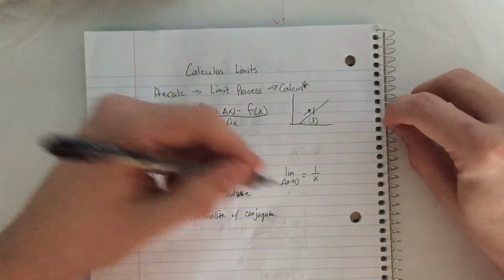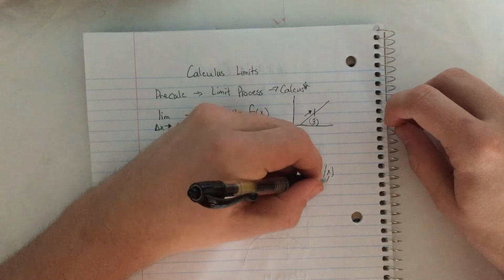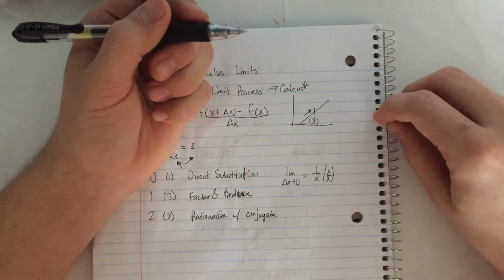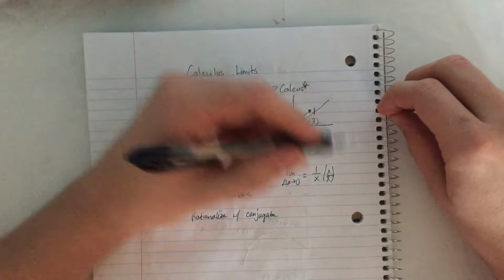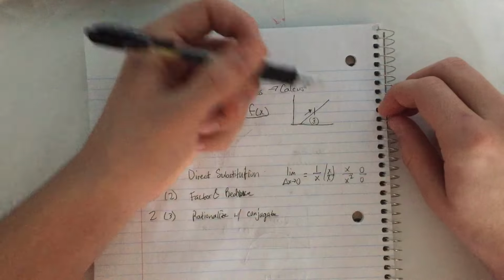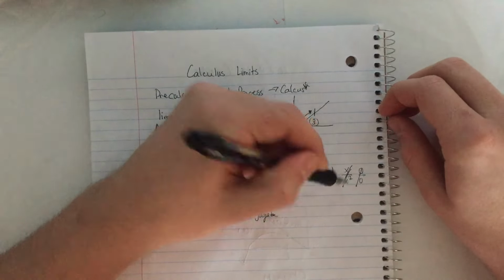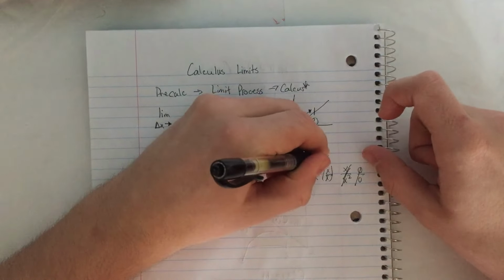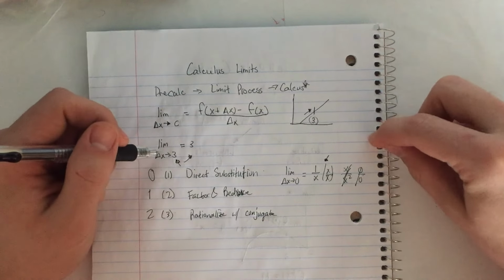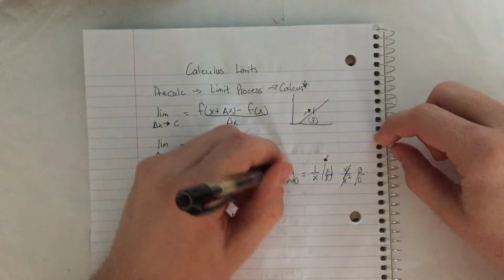And this still really isn't going to work. You can multiply by x on top, but you're just going to get x over x squared, which would be 0 divided by 0. It still can't happen. So this is a case where there is no limit, which I'll get into conditions for not having a limit later.